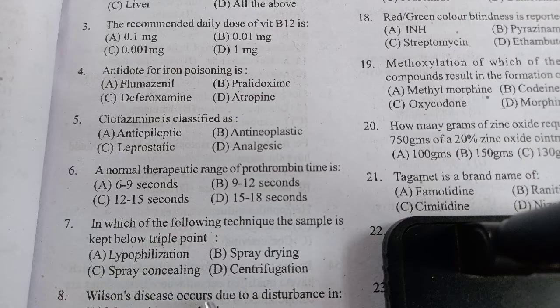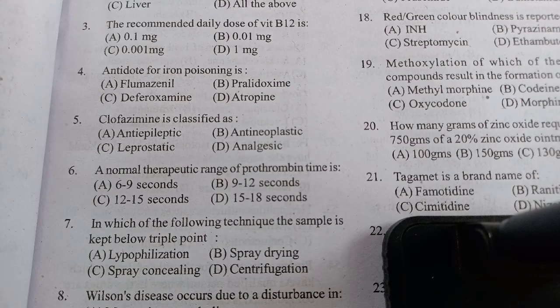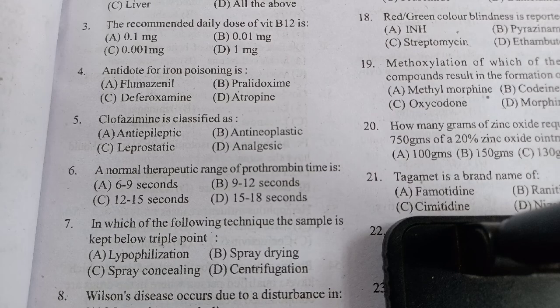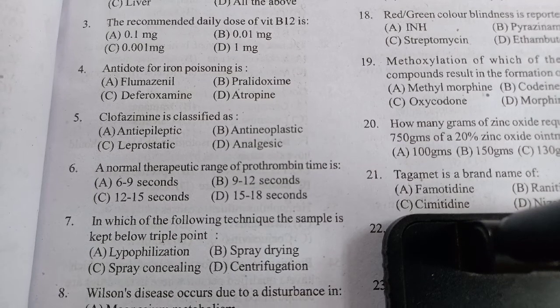In which of the following techniques is the sample kept below the triple point? Lyophilization, spray drying, spray congealing, or centrifugation? The answer is lyophilization or freeze drying. It's a low temperature dehydration process that involves freezing the product.